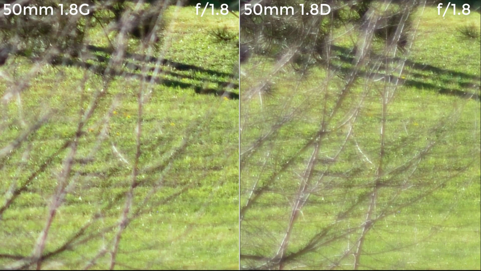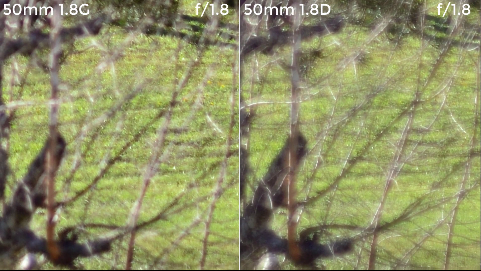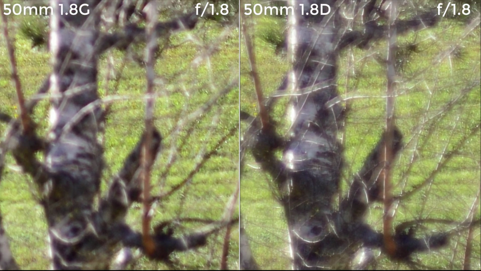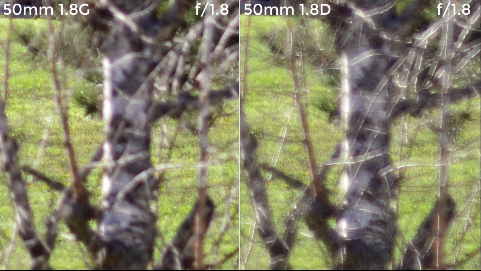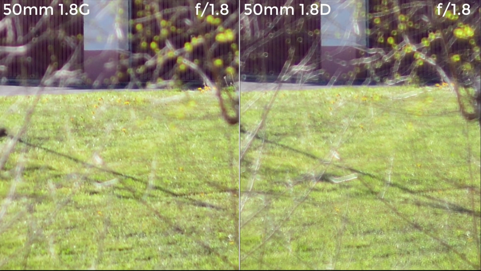So here on these branches of the tree we can see that the D version produces a longer front focal focusing distance, because here we can see in detail the branches of this tree, whereas on the G version it's completely fuzzy. So that's pretty much it.